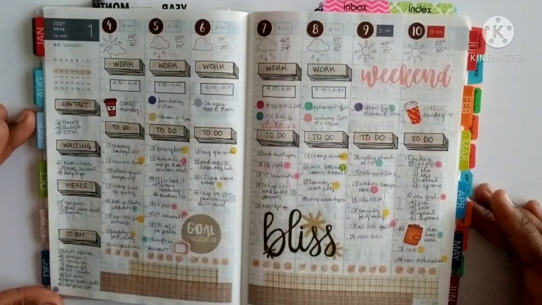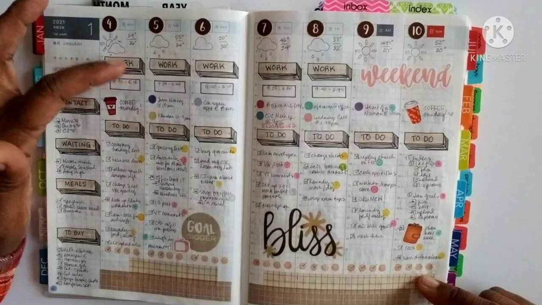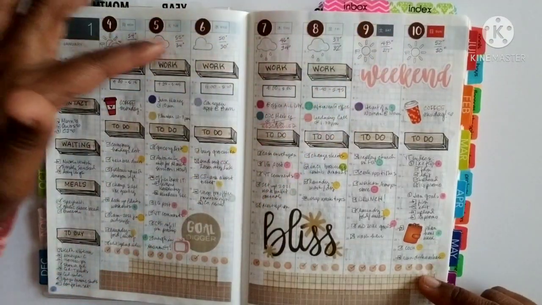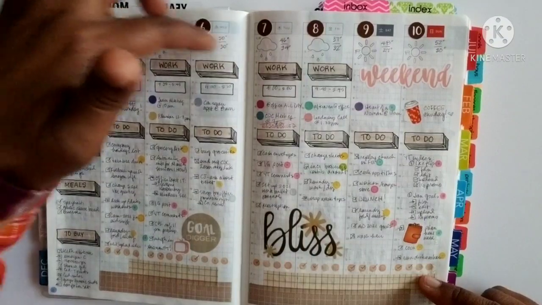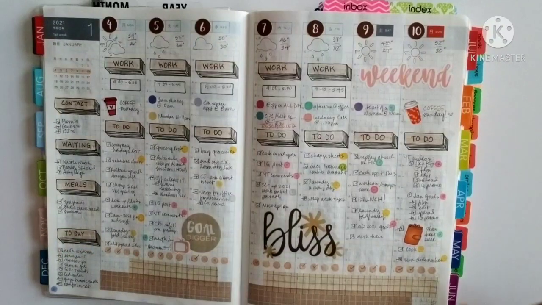But this is what a typical week looks like. This is mostly what you will see in my planner. Little washi at the bottom. Sometimes I do the weather at the top. I don't always, but most weeks I'll do the weather. I use a little stencil that I bought on Amazon to do my weather. It's just kind of fun to track that.